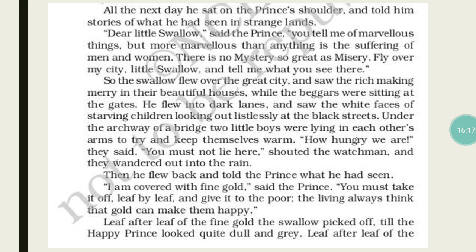Dear little swallow, said the prince, you tell me of marvelous things. But more marvelous than anything is the suffering of men and women. There is no mystery so great as misery. Fly over my city, little swallow. Tell me what you see there.